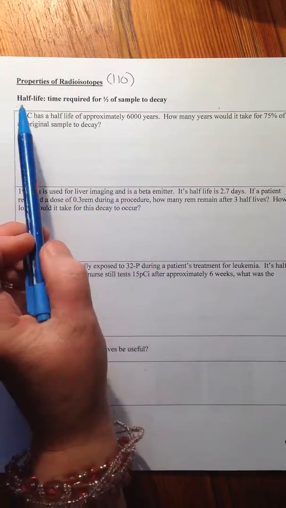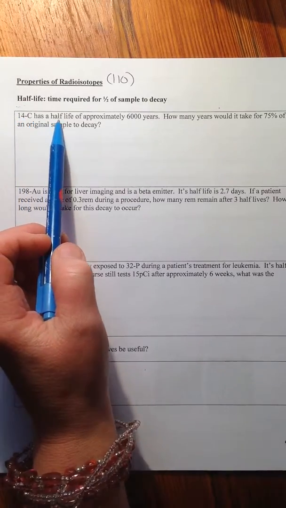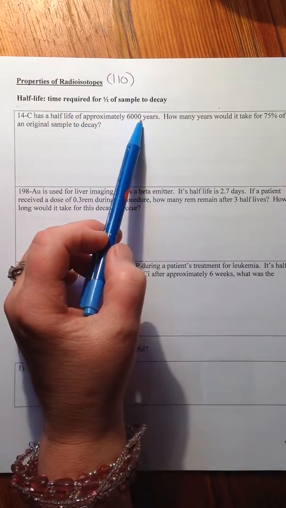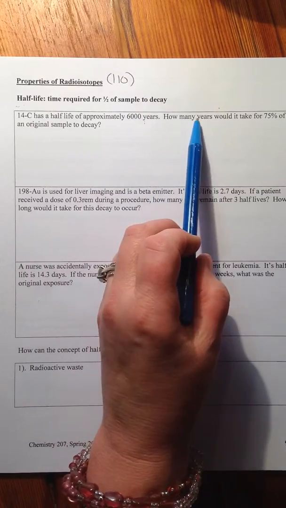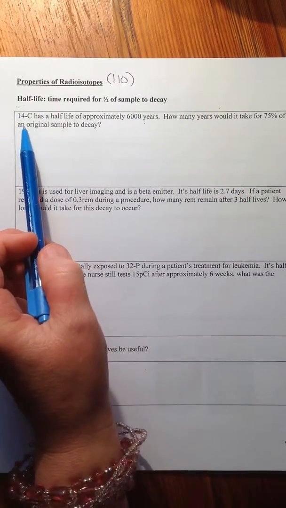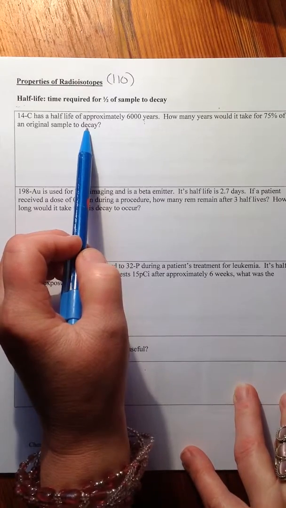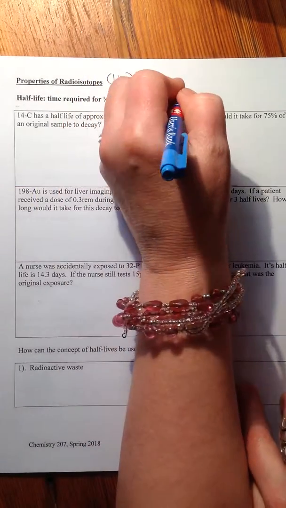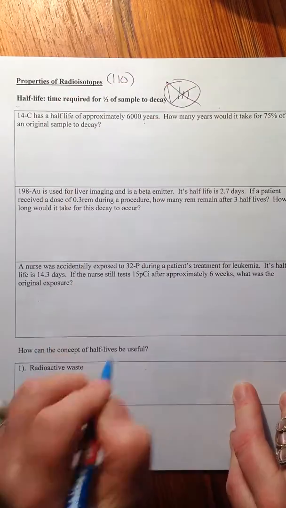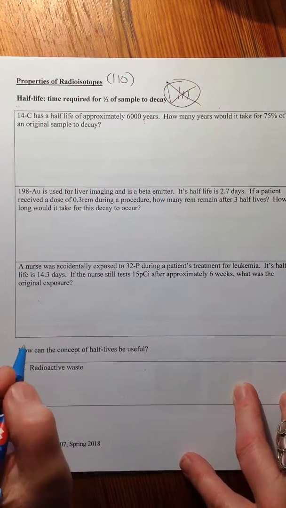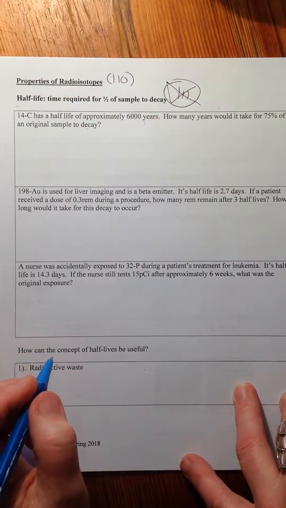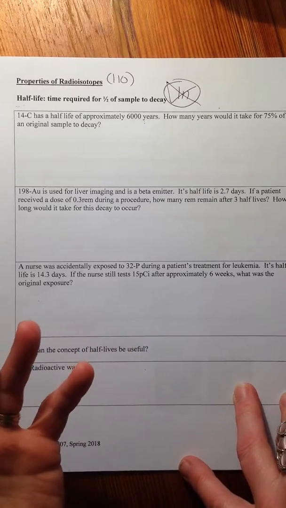So for example, carbon-14 has a half-life of about 6,000 years. How long would it take for 75% of an original sample to decay? Okay, so we want to do this the simplest way possible. We don't want to have to take the natural log and do a natural logarithmic decay. So we're going to go halvesies, so to speak.